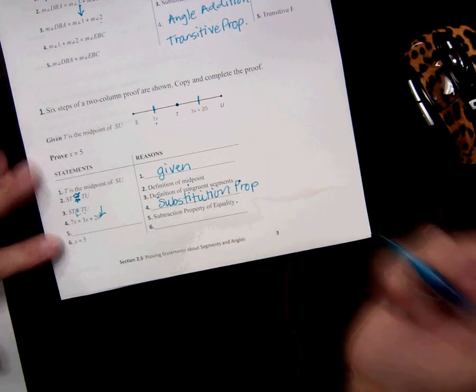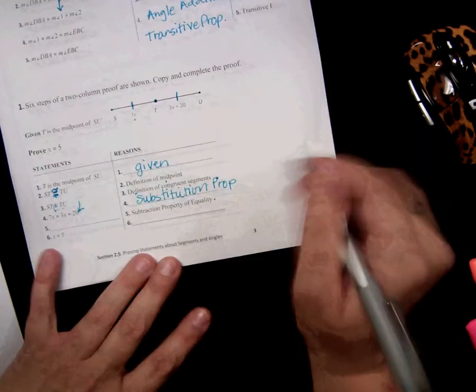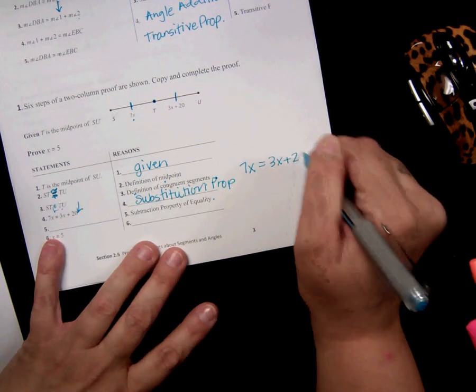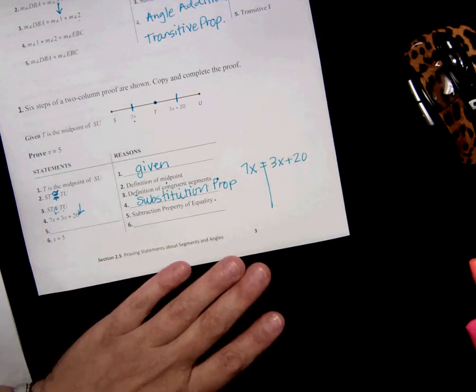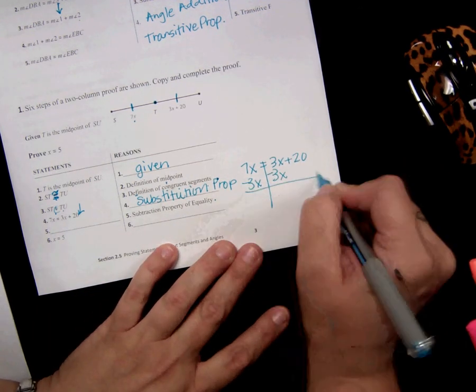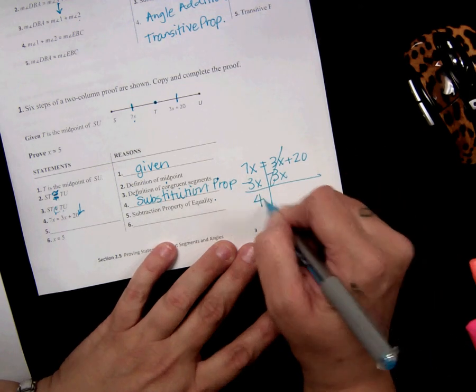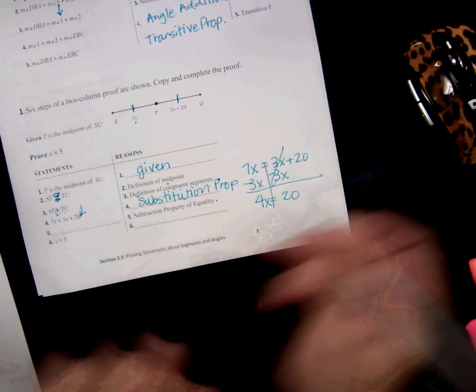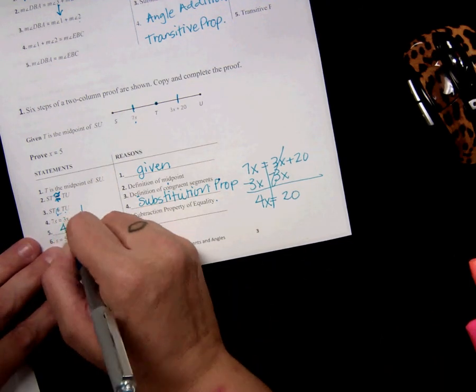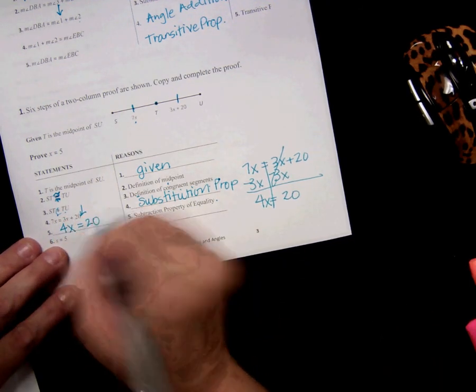Now the next one is subtraction. We're going to take this just like an algebraic equation, and if we were going to solve for x, the next thing we would do is subtract the 3x from both sides. When we do that, we're left with 4x equals 20. And they told us the subtraction property of equality, so I'm going to put 4x equals 20 right there.